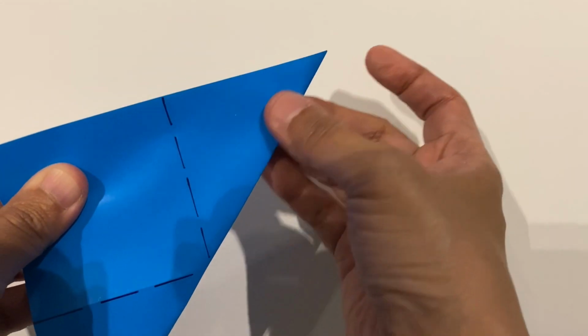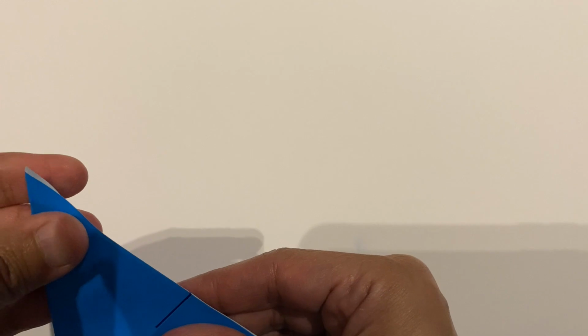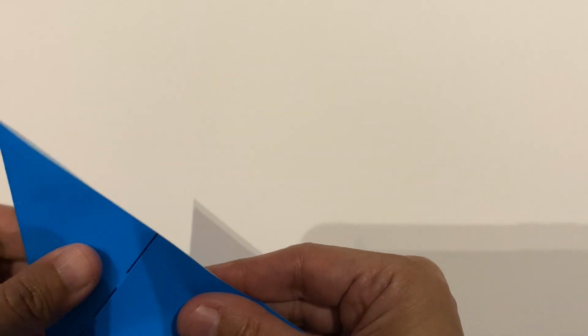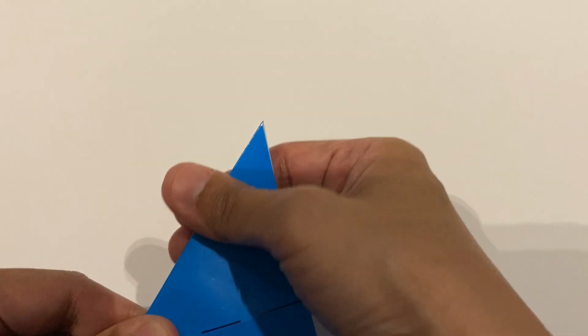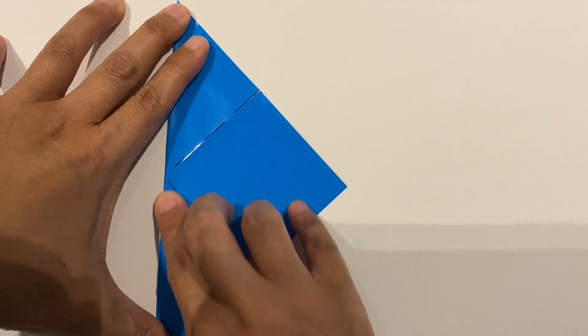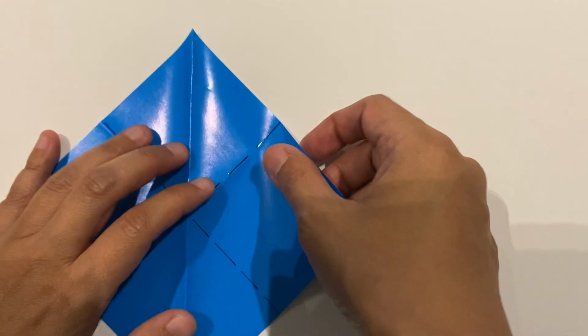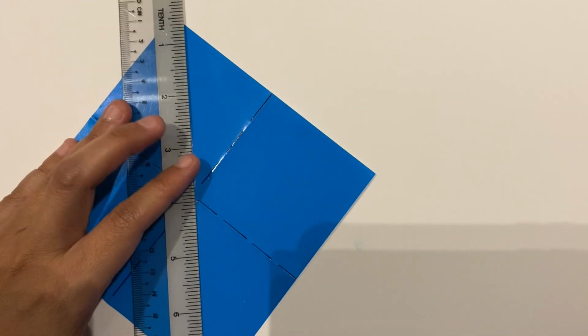You must be very, very careful. So this is my other line of symmetry, and it forms a triangle. This is another line of symmetry. I draw it this way, down.